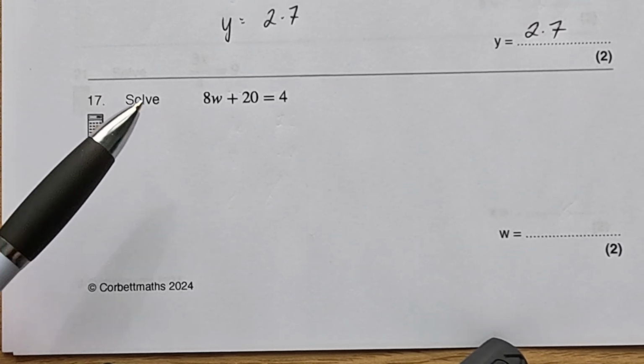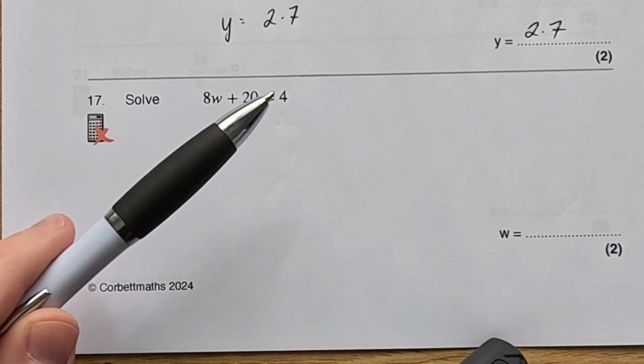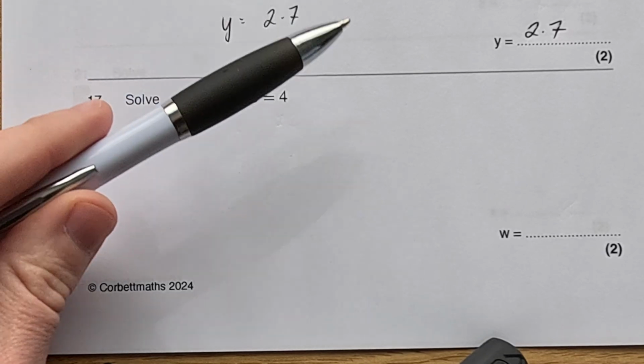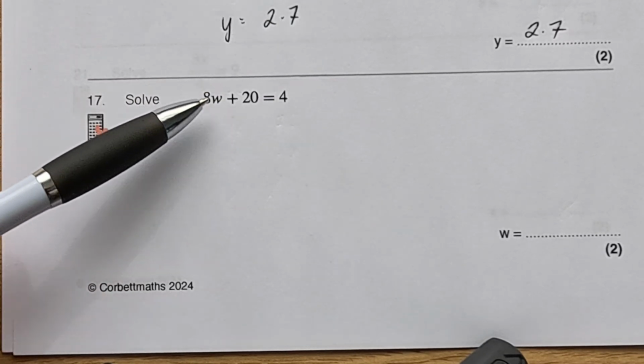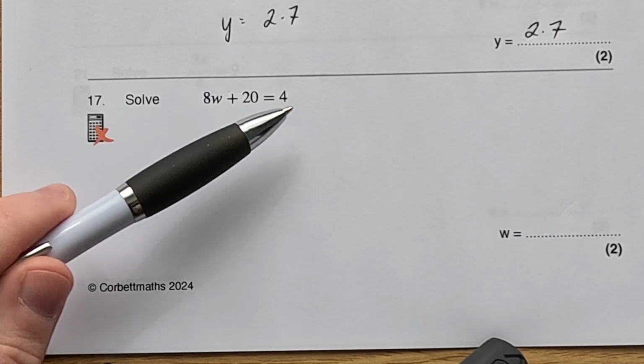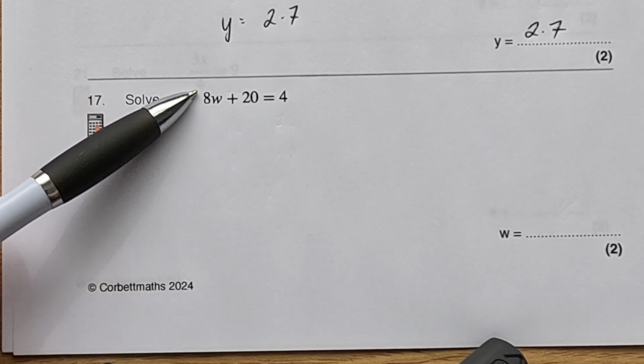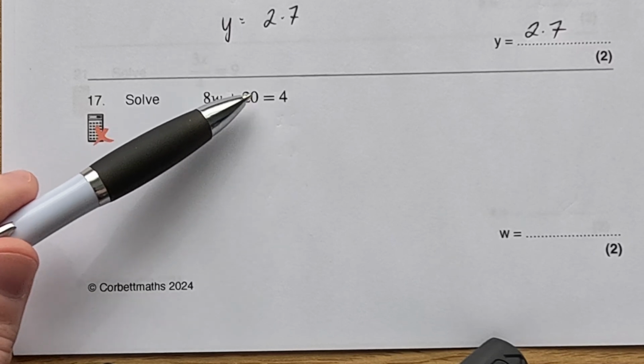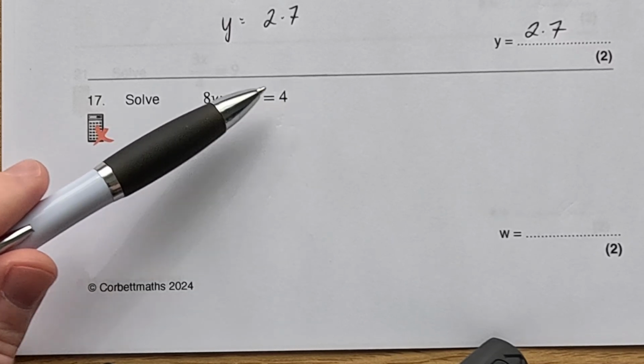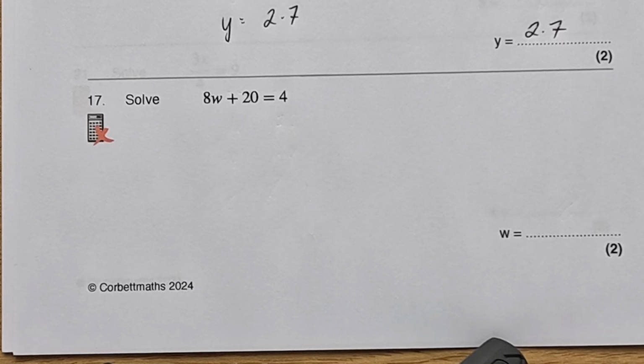Okay, let's look at our next question, question number 17. We've been asked to solve 8w plus 20 equals 4. To begin with, what I've already noticed is we've got 8 times a number plus 20, and the answer is only 4. So I'm thinking this part must be negative, because if you're adding 20, you're only getting an answer of 4. Let's see if that's right.